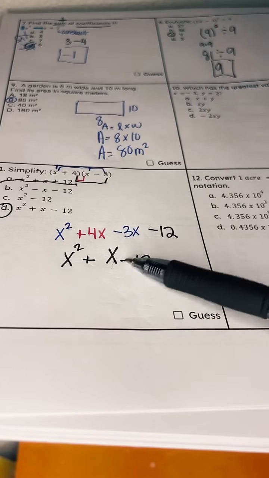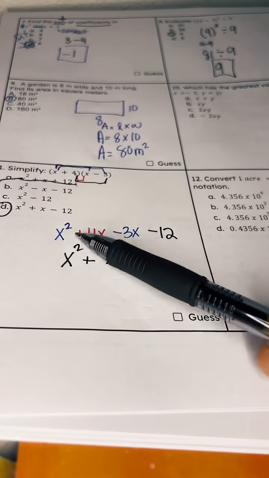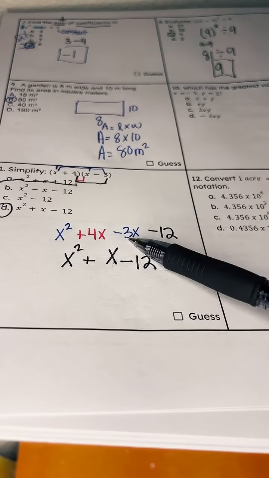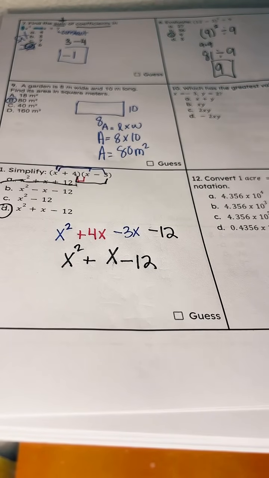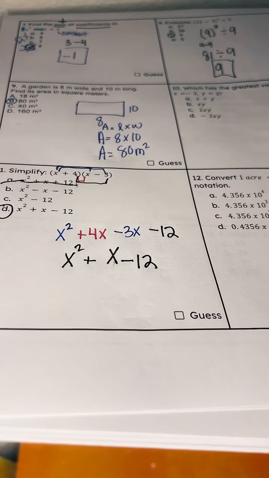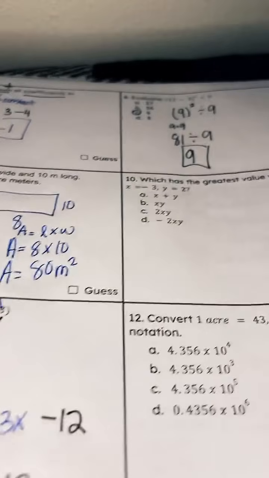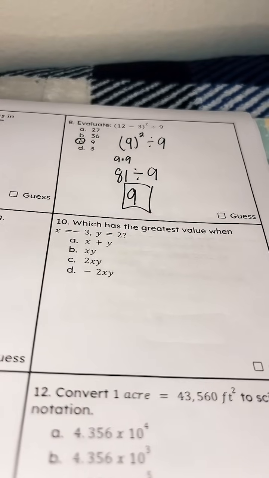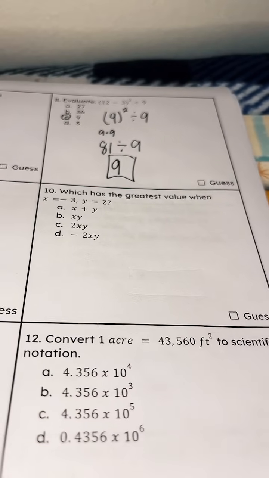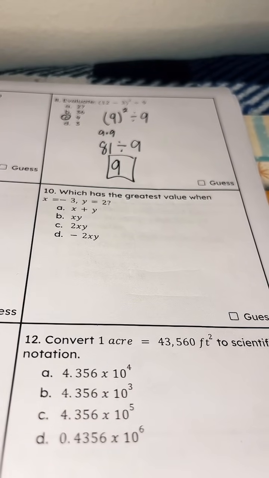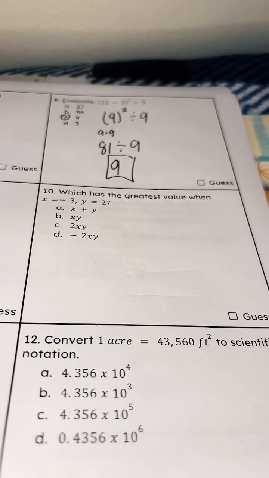And it's a positive 1x because the 4 is a positive and it's bigger than the minus 3. Okay. All right. And no worries. It do be like that. So no worries.